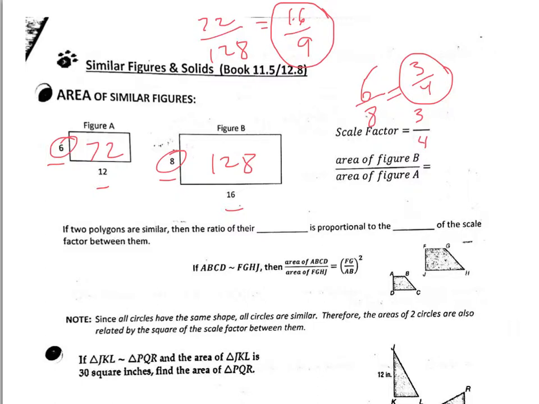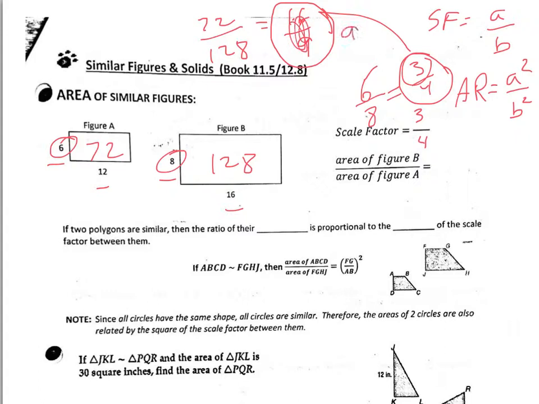Notice that the scale factor is A over B and the area ratio here is going to be my scale factor squared. Notice 3 squared is, I'm sorry, I put those backwards, didn't I? Excuse me. Should be 9 over 16. My 3 squared is 9. 4 squared is 16. Okay, so my area ratio is going to be the square of my scale factor.